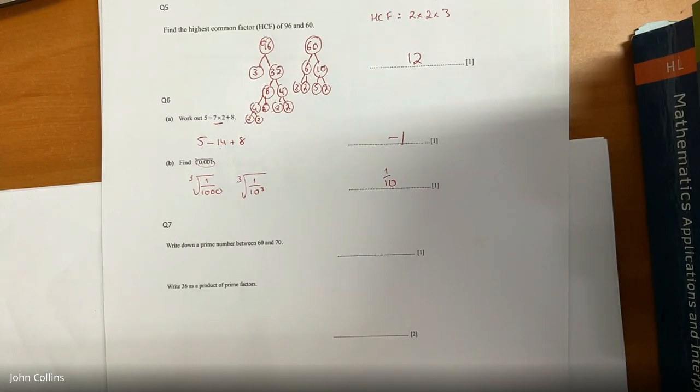67, yeah. Is there any other ones? 61, 67, only two, yeah. 61 or 67.